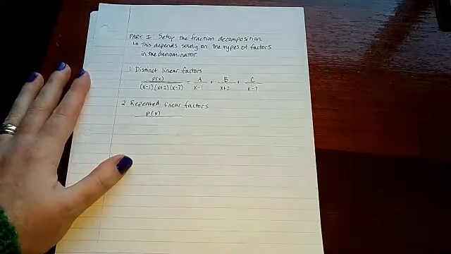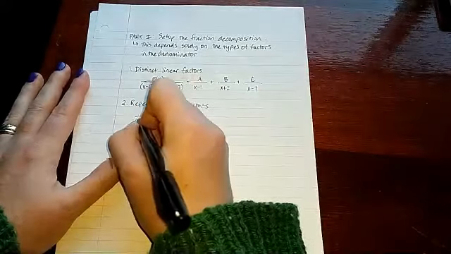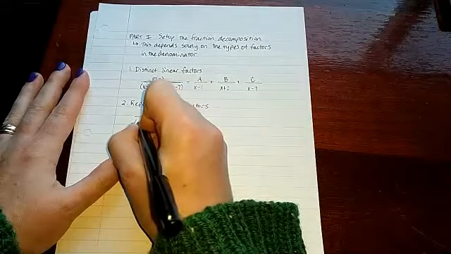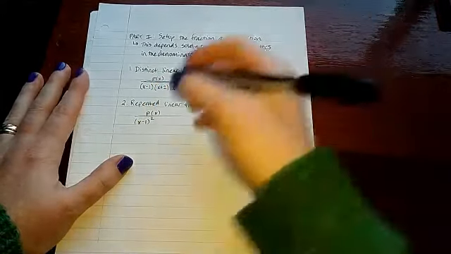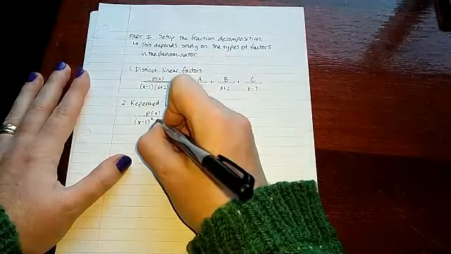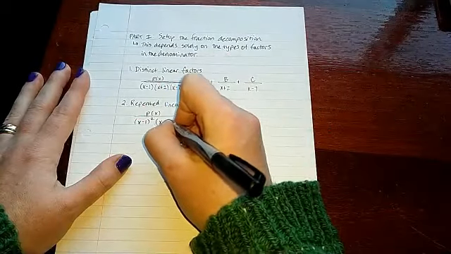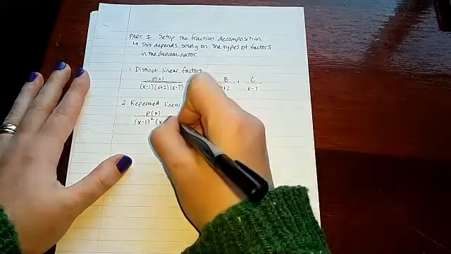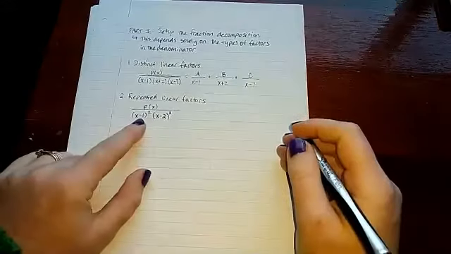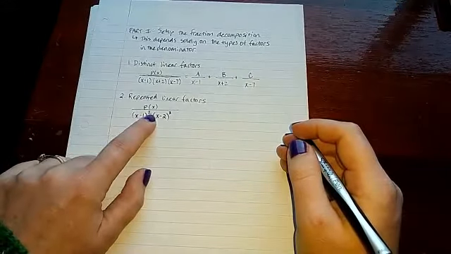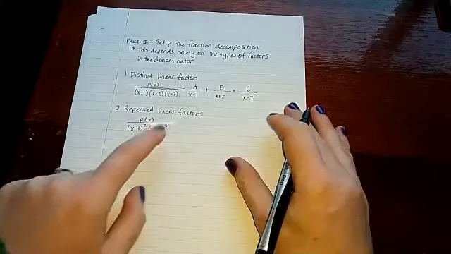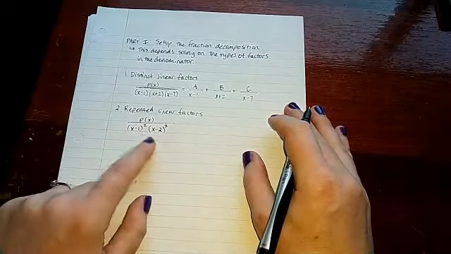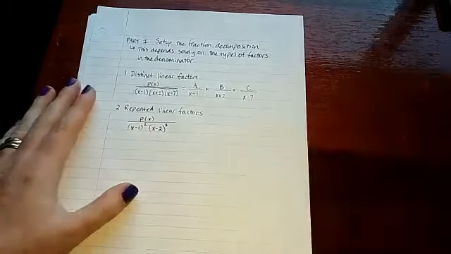And let's say my denominator factors into x minus 1 squared times x minus 2 cubed. Maybe this one's repeated twice, hence the exponent, and this one's repeated 3 times. You're going to know if these linear factors are repeated if they have exponents on them.